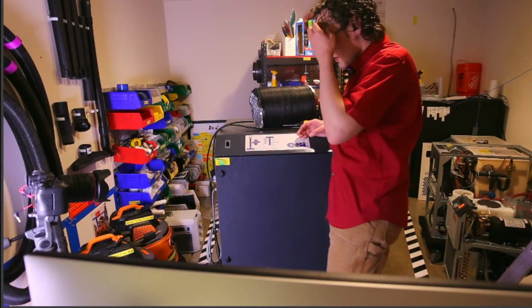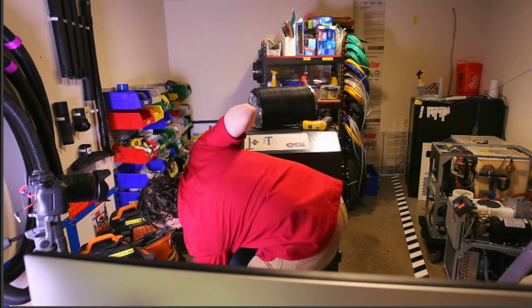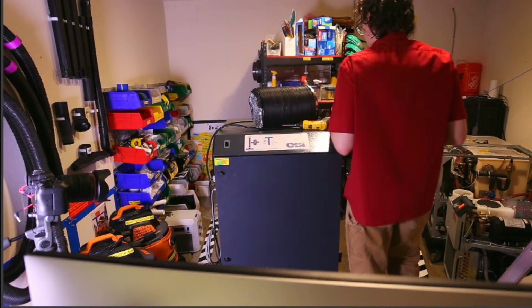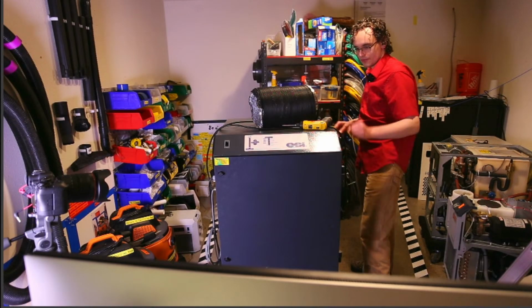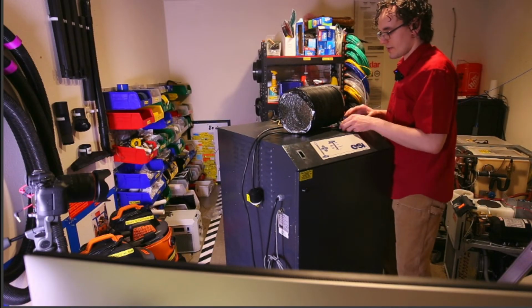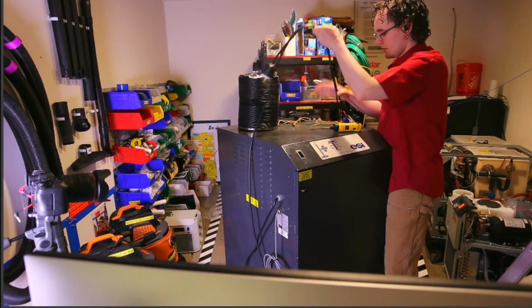So this has got an L630P on it right now, which is a plug that we can use. I am set up for that, but I've only got that in the back corner. I don't really have that everywhere.